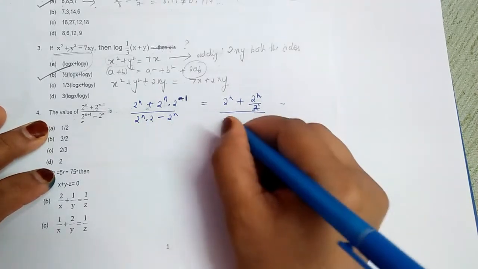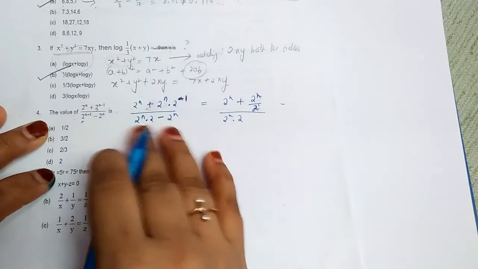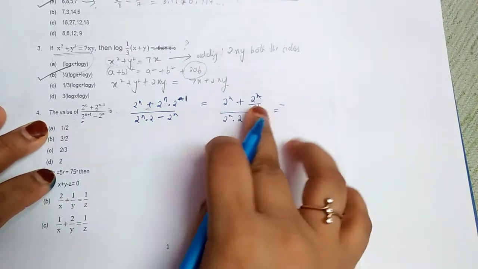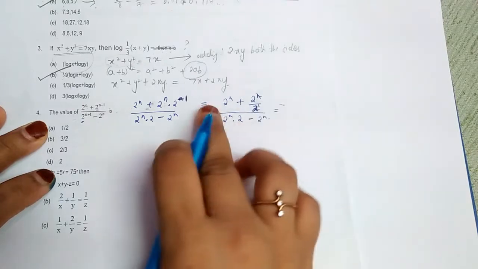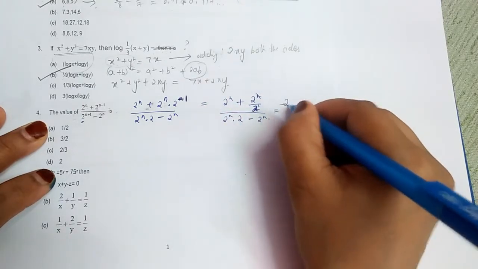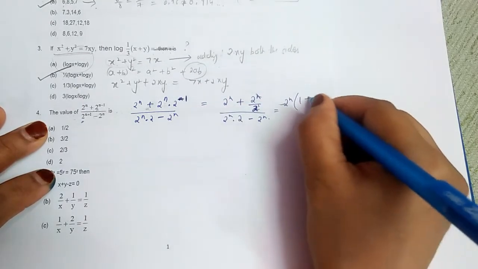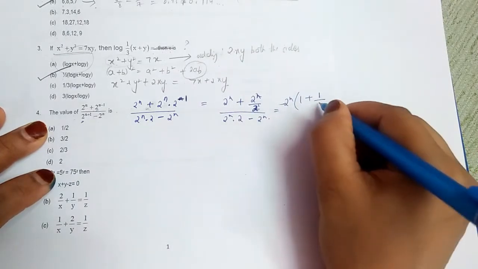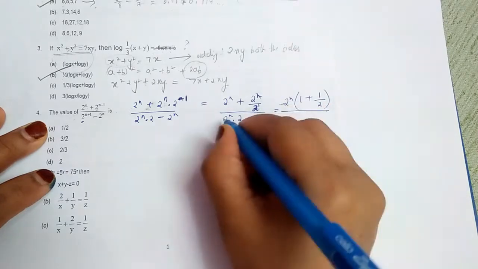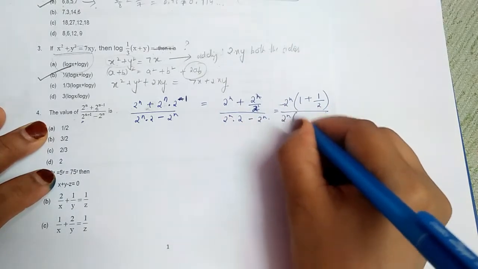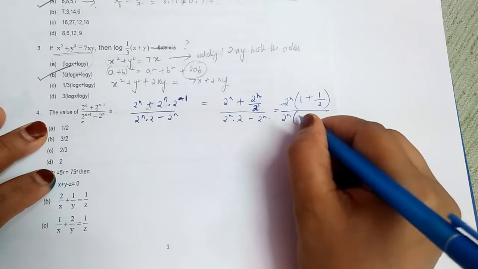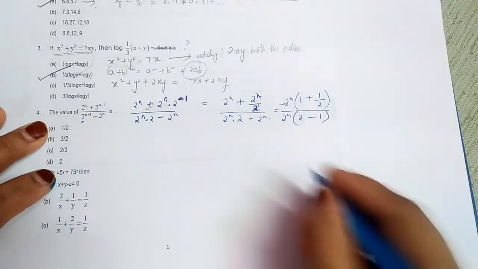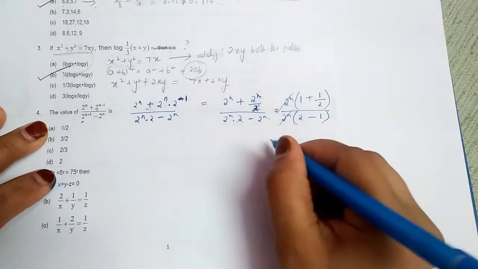Next is that 2 to the power n as it is, nothing negative here, minus 2 to the power n. Okay, now what we will be doing, we'll be taking out 2 to the power n common. 2 to the power n is common, and 1 plus, here in all it's gone, 2 to the power n is gone, 1 divided by 2. Okay, whole divided by, here also 2 to the power n common, here the number left is 2, minus 2 to the power n already out, so number left is 1. So this and this gets cancelled.